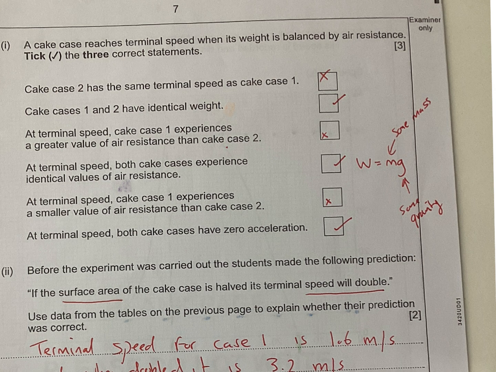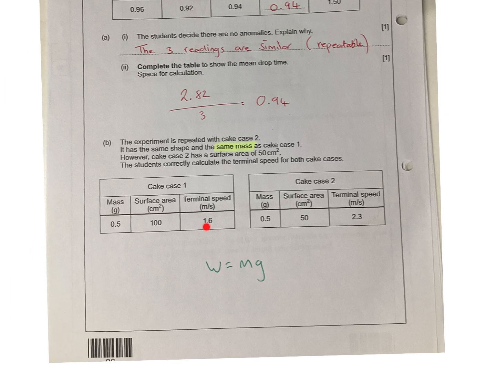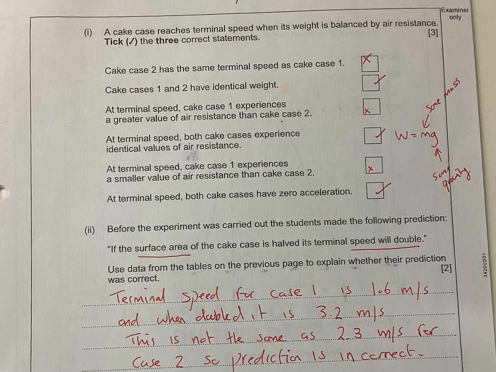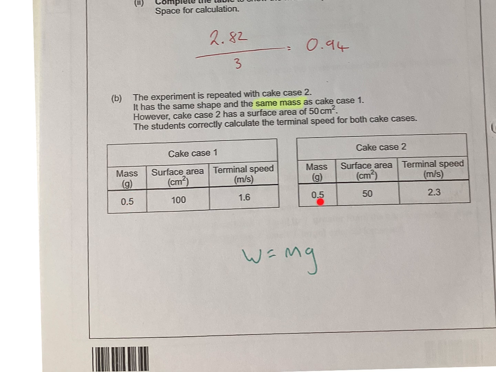Okay, for 3 marks then, we need 3 ticks. So let's go through these. Cake case 2 has the same terminal speed as cake case 1. Well, that's not true because we just have to look and we can see this is 1.6 and this is 2.3. So a little cross in there. Cake case 1 and 2 have identical weights. Well, it's given us a mass. So 0.5, 0.5. That must mean if gravity is a constant, which it is, then the weights must be the same because mass times gravity is going to give me my weight. So that's going to be 5 newtons, and this is going to be 5 newtons because gravity is 10.